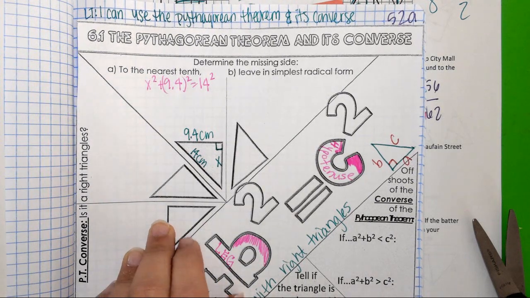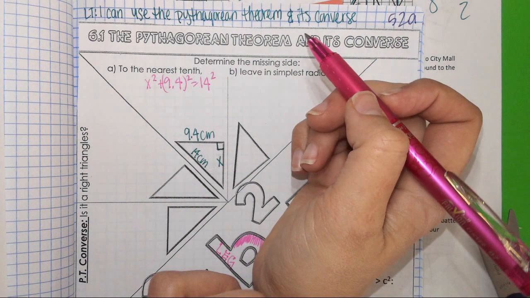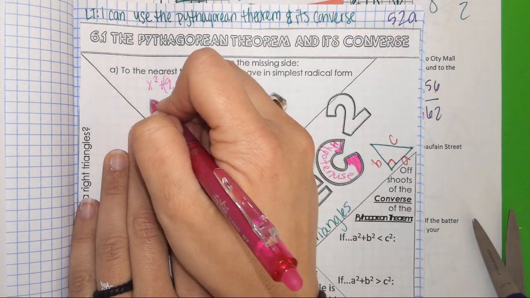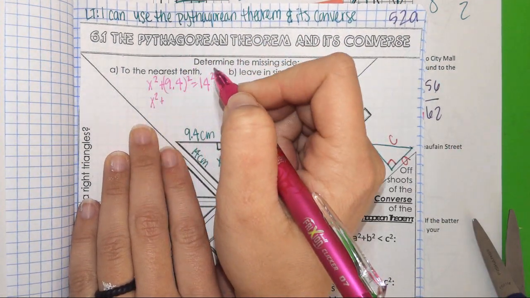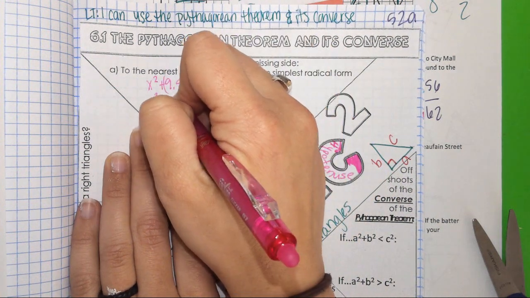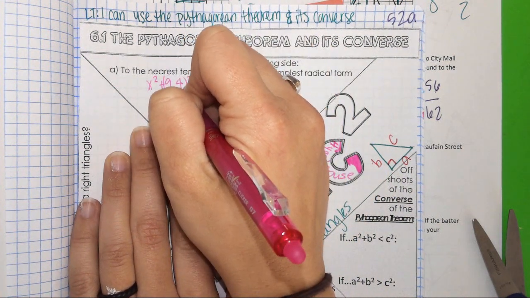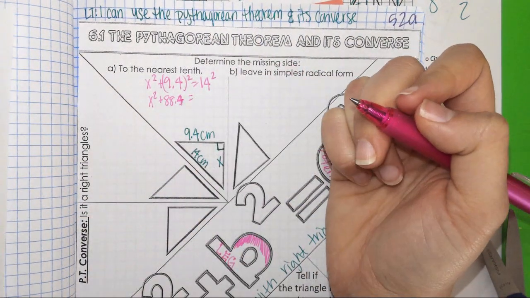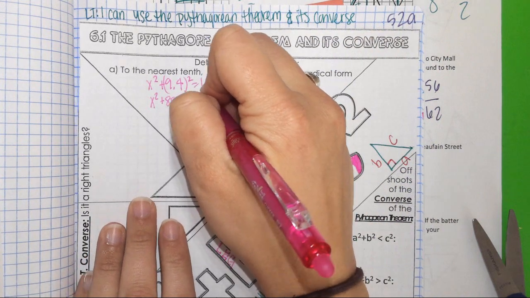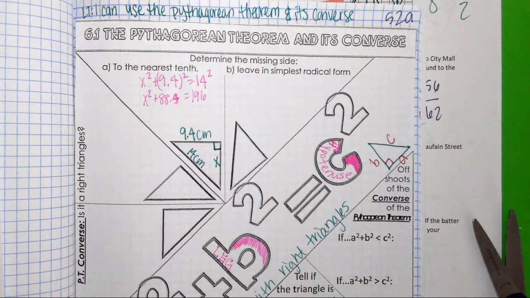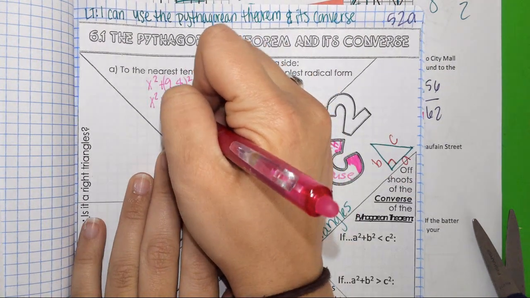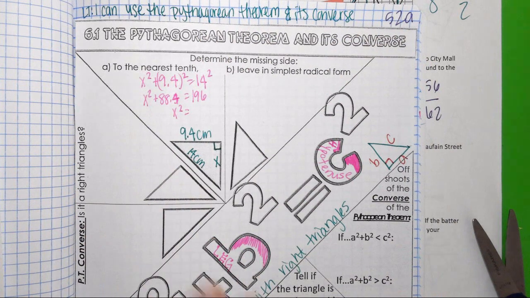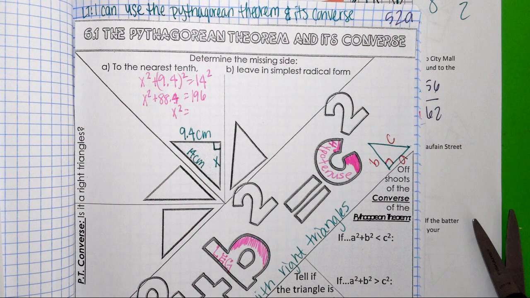Alright, what is 9.4 squared? 88.36. But you can round that to 88.4. Okay, 88.4. And what's 14 squared? Alright, what would we do from here? Subtract 88.4 from 196. Good, take a point. And what's 196 minus 88.4? 107.6. Okay.